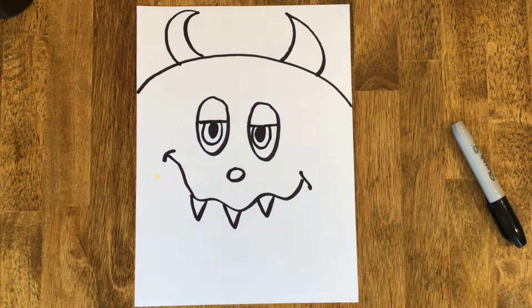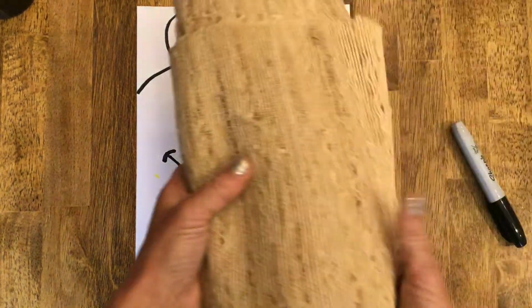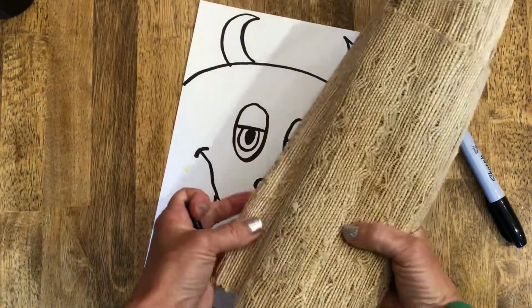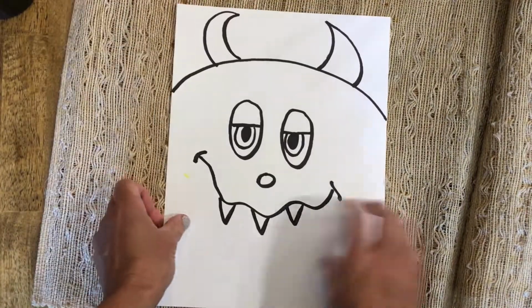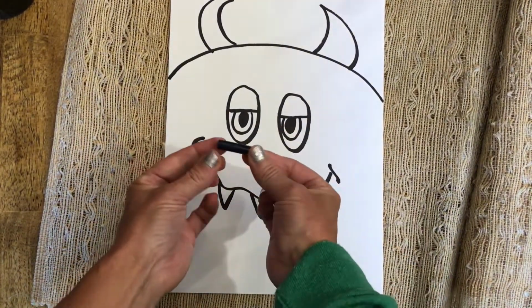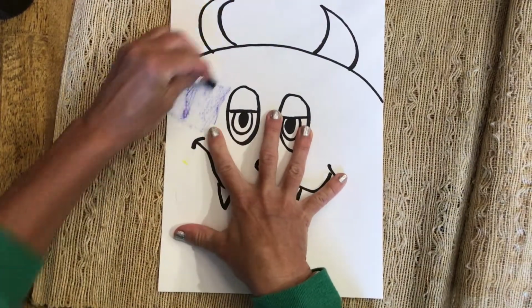Okay, so after you've drawn your monster with a marker, you're going to make your monster have some texture to it, is what we're looking at. So you can take some kind of rough surface. I'm taking this table runner, something that I put down on my kitchen table. I'm going to put that down on the table, and I'm going to take the paper off of a small piece of crayon. Usually everyone has a broken piece of crayon.